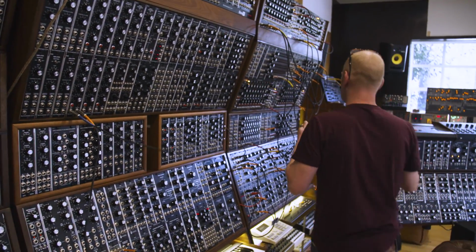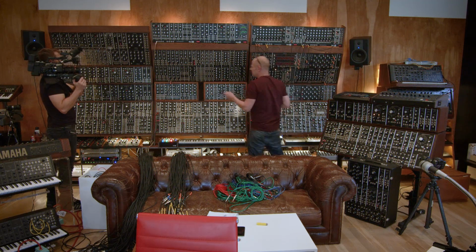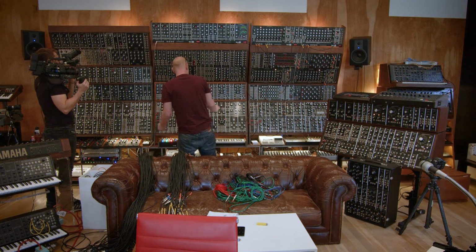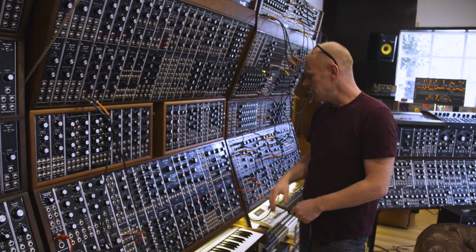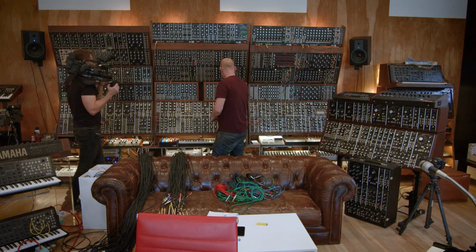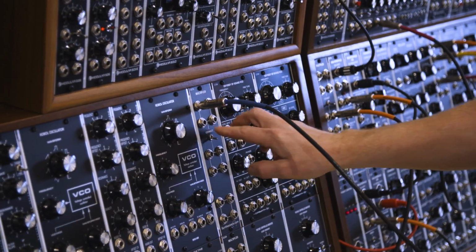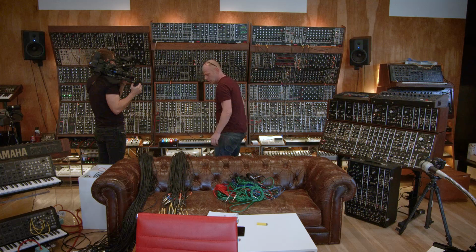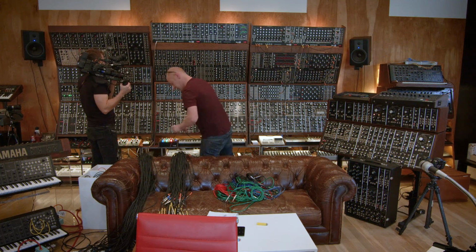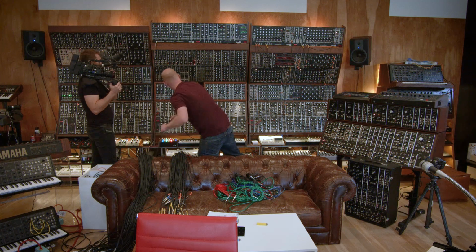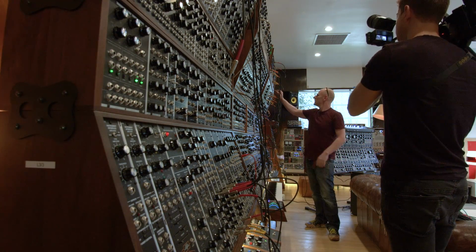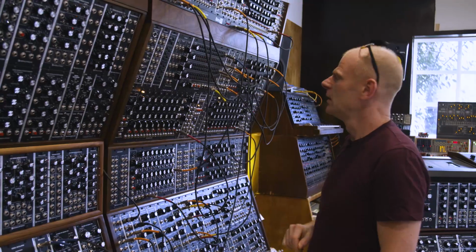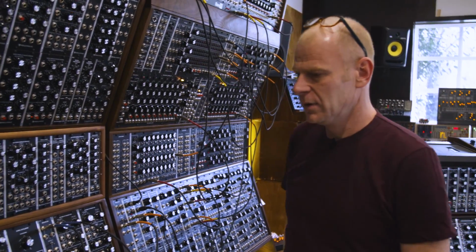So I'm taking this cable and it's a little too short. So then we go back to what we just did before. Again, we see here a multiple panel, which means that one plug goes in and all these 4 will be connected. And now I'm taking another cable and I take the output of my trigger sequencer. And there we go.